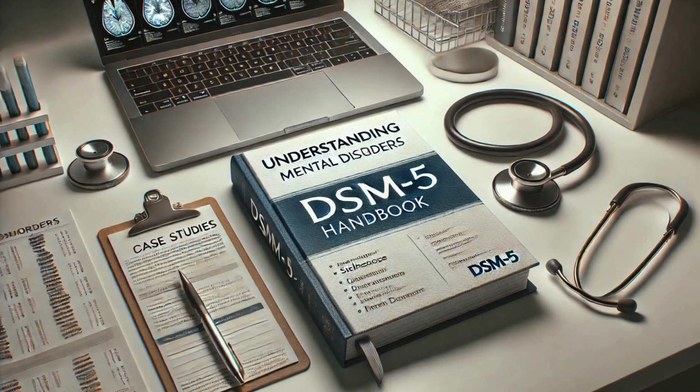Now, this next category delves into a topic that's often surrounded by a lot of secrecy and, frankly, stigma: paraphilic disorders. This is definitely a complex and sensitive area, so let's be mindful as we discuss it. So, paraphilias involve intense and persistent sexual interests that deviate from what we consider typical or socially acceptable.